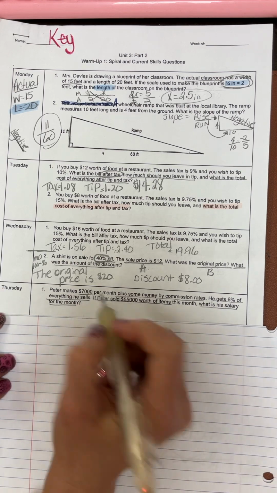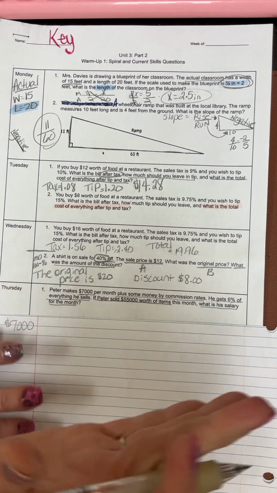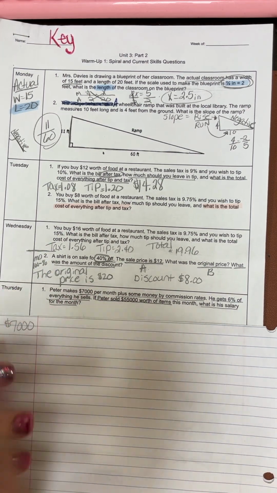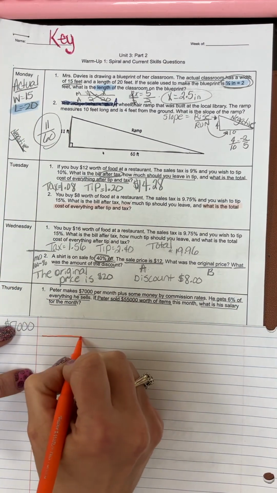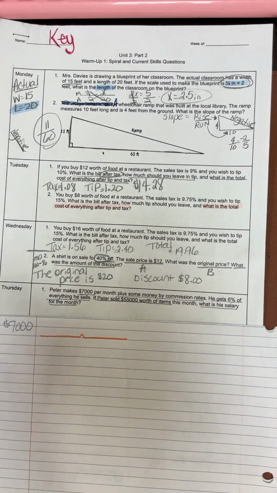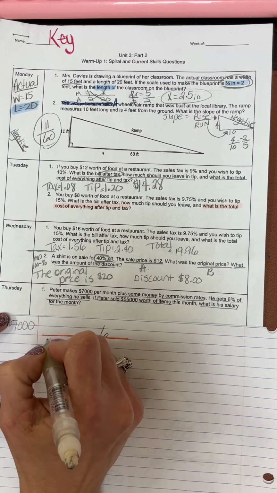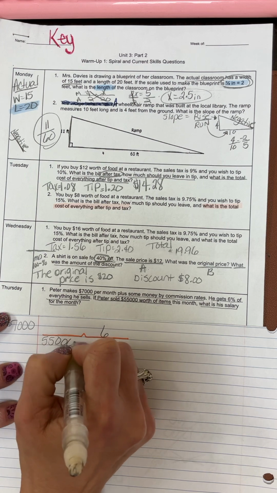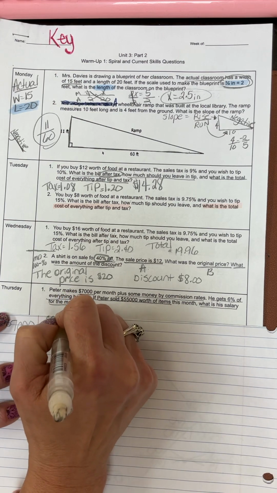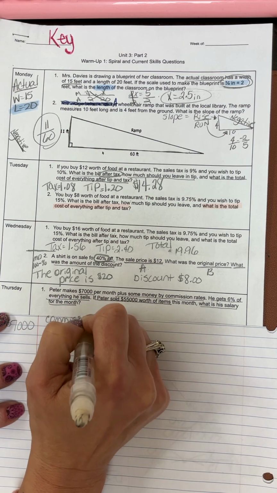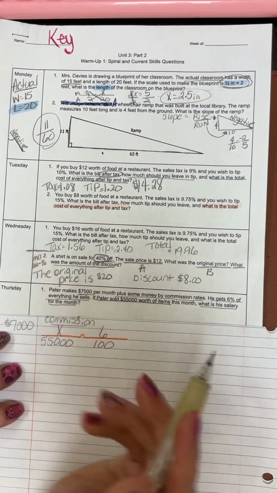All right. The $7,000, that's a set amount. We're going to put that over to the side for a minute. We're not going to worry about it because we're going back to our basic bridge map, that orange map. He's going to get 6% of 55,000. That's over 100. What I'm trying to figure out is his commission. We're going to put it back with that 7,000 in a minute.